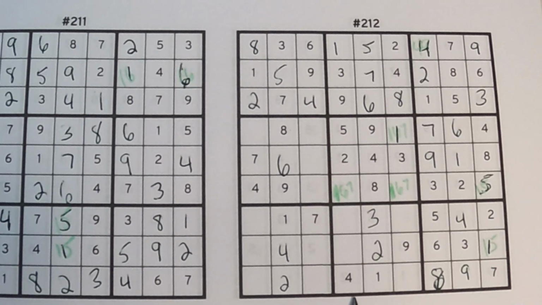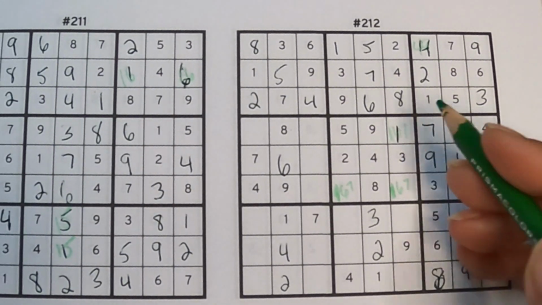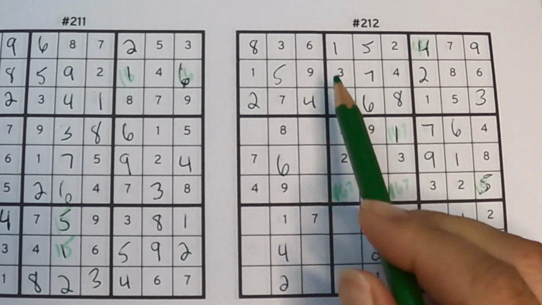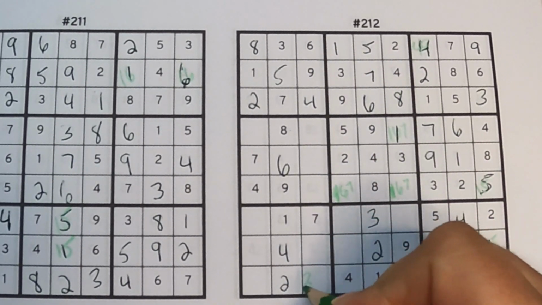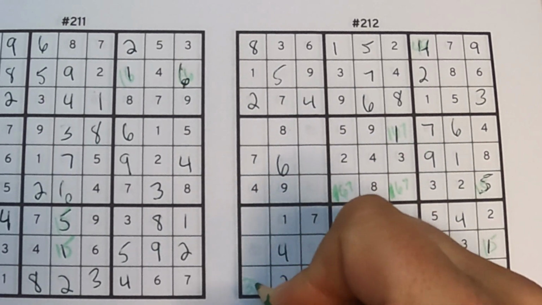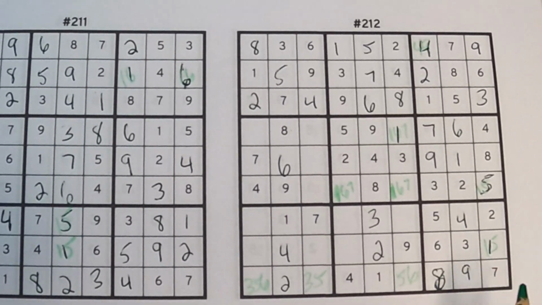For this bottom row, we're missing 3, 5, and 6. We've got a 3 here, so 5, 6. 6 here, so 3, 5. And no help here, 3, 5, 6.